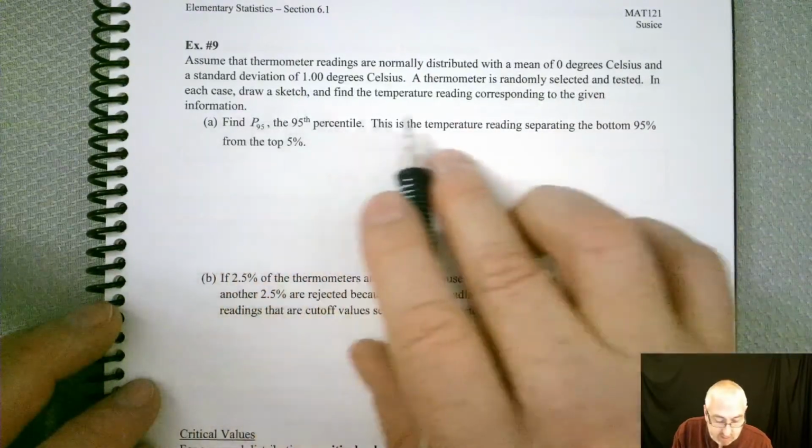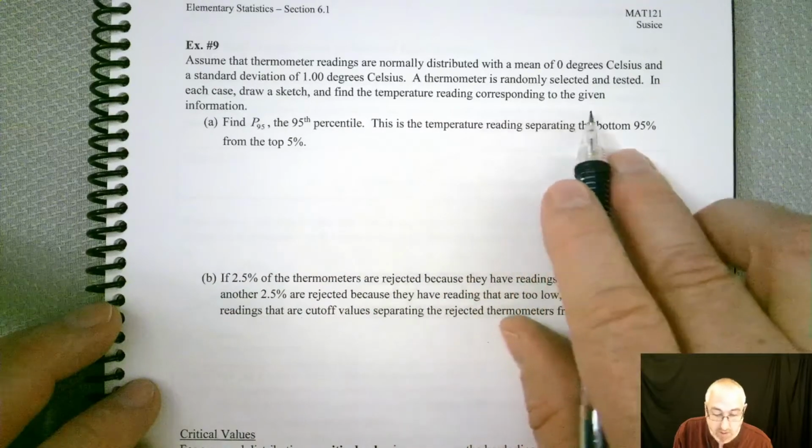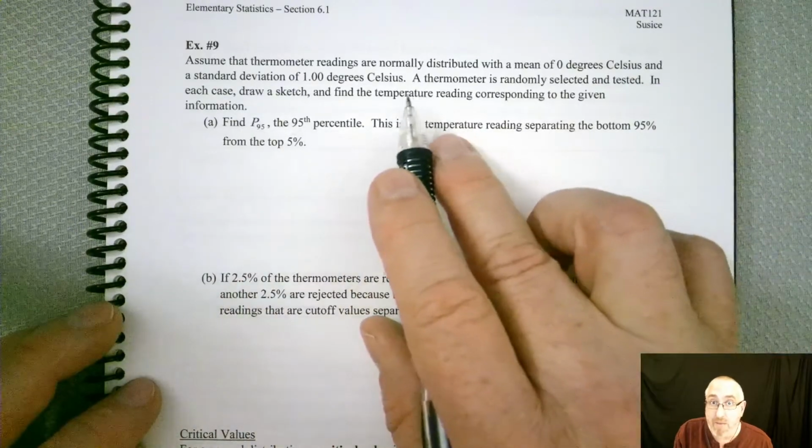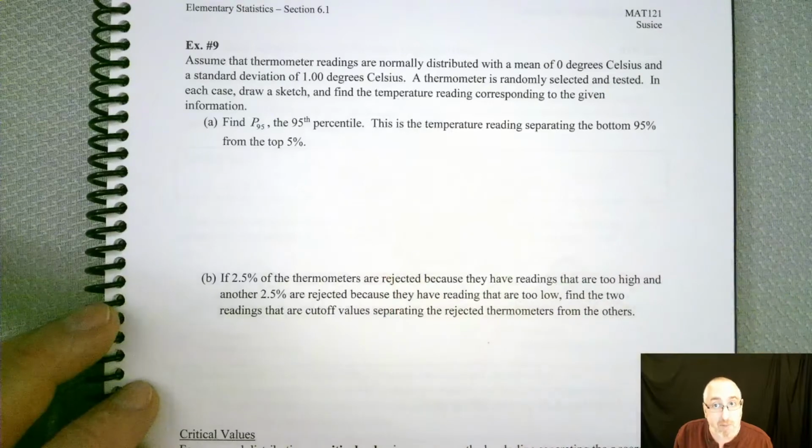In each case, draw a sketch and find the temperature reading corresponding to the given information. So now we're finding the temperature reading, we're not finding a probability.